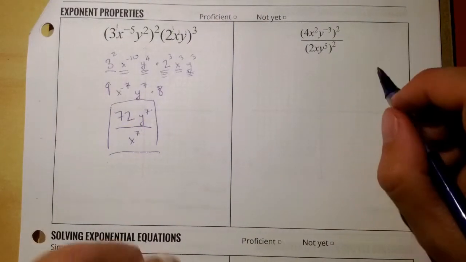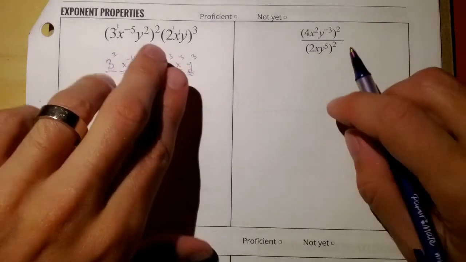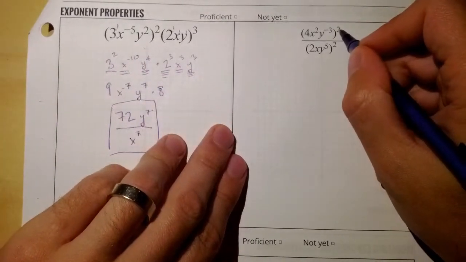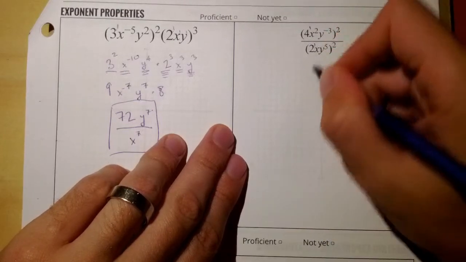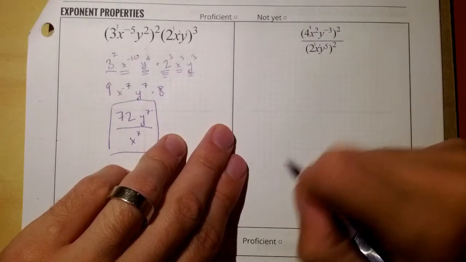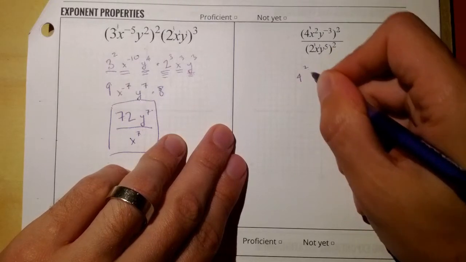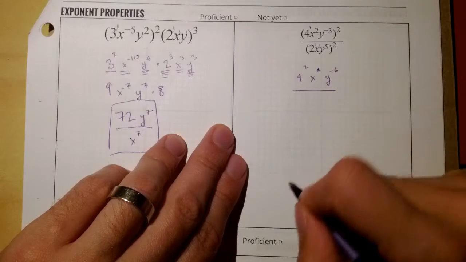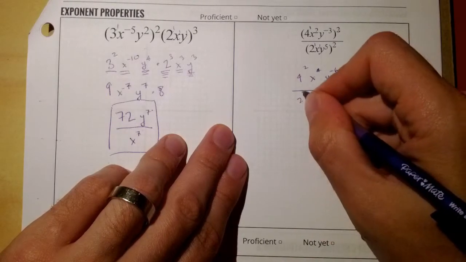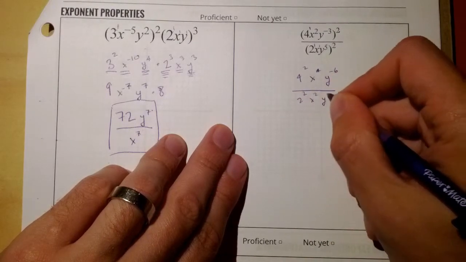For the second problem here, same kind of first step: I'm going to distribute, in effect, this 2 to each of these exponents. So I get the 4 an exponent of 1, the 2 an exponent of 1, and x an exponent of 1. So I get 4 squared, x to the 4th, y to the negative 6th. On bottom, I get 2 squared, x squared, y to the 10th.